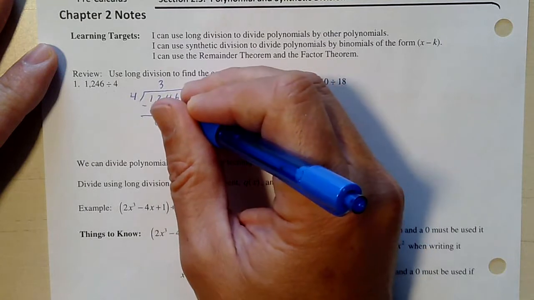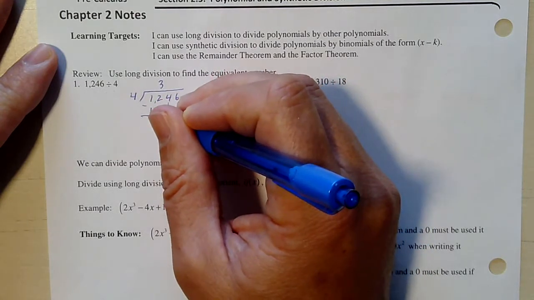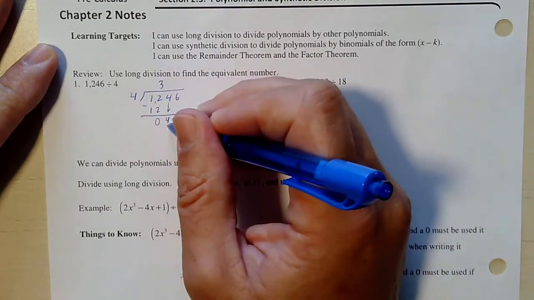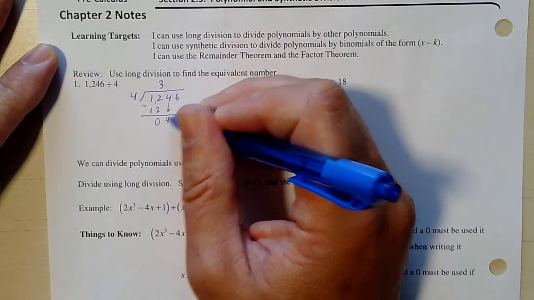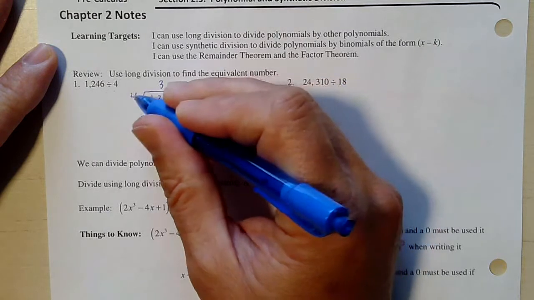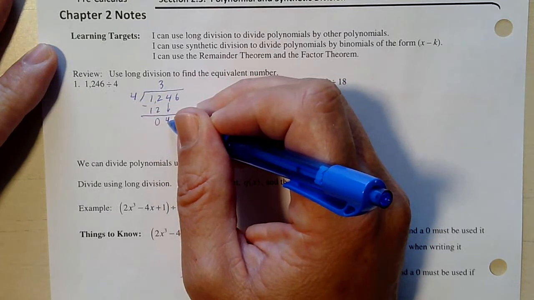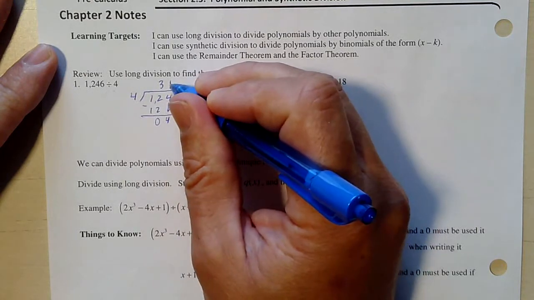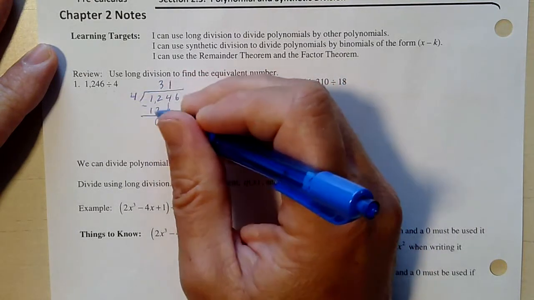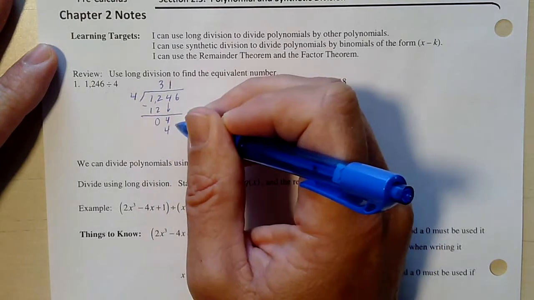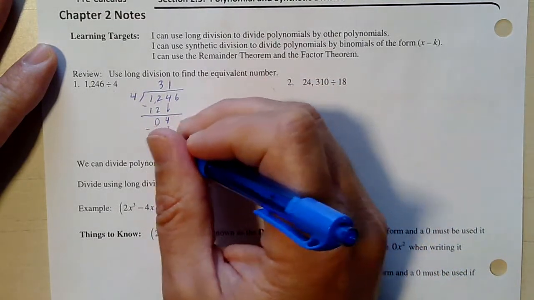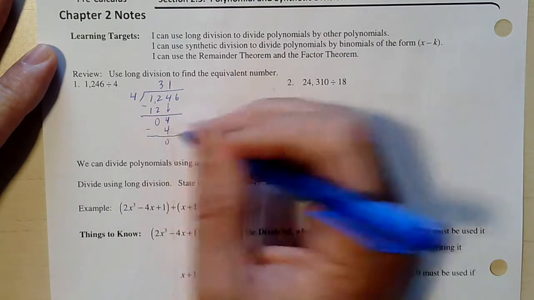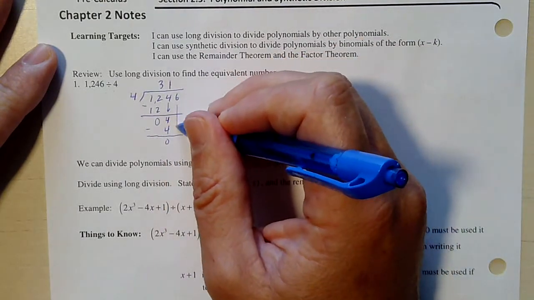Okay, now you can bring down the next digit of 4. And we begin this process again. Now, if 4 didn't go into this number, like this was a 3 or a 2, I'd bring down the next digit. But as long as it goes into this number and we can get an answer, we continue. 4 goes into 4 once. 1 times 4 is 4, and I write it here. And subtract again. So 4, take away 4 is 0. Carry down the next digit, okay?